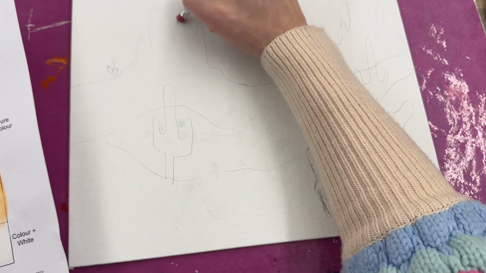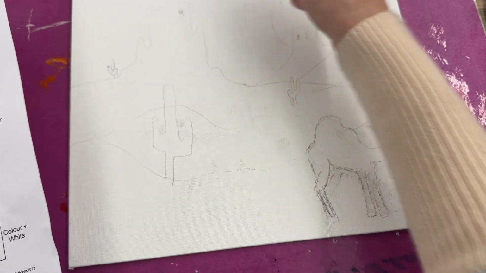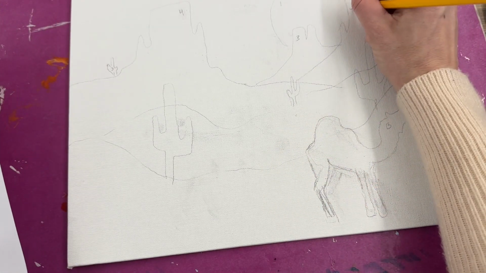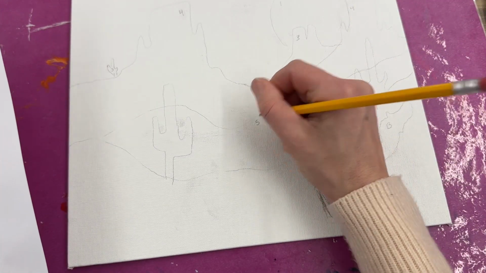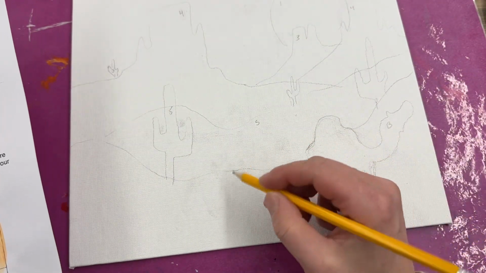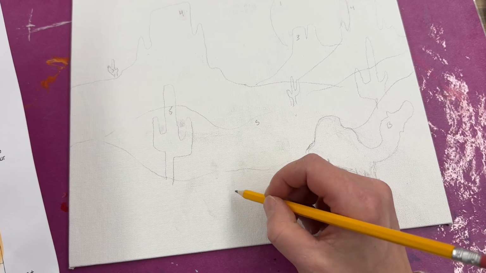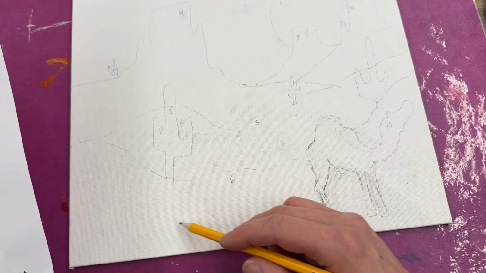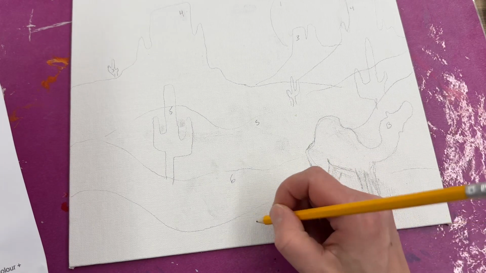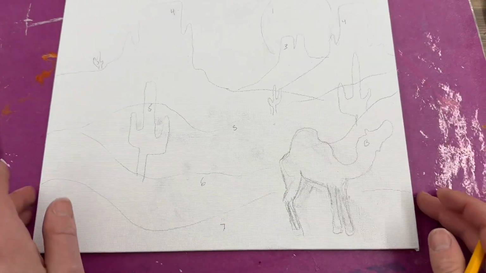This might be 4. This might be 4 also. This might be 5. My cactus might be 5 here. And then this might be 6. And I might even add in another little line if I want to get that 7th value, which would be pretty good if I get all 7 values.